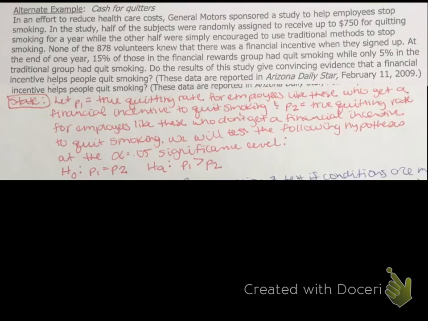Let p1 equal the true quitting rate for employees like these who get a financial incentive to quit smoking, and p2 equals the true quitting rate for employees like these who don't get a financial incentive to quit smoking. Notice it says like these, and notice it's in present tense. Okay? Please make sure when you're doing experiments, you put like these, and you do it in present tense, no past tense. If you use past tense, you're going to get it wrong.